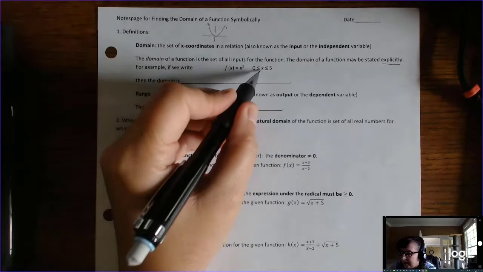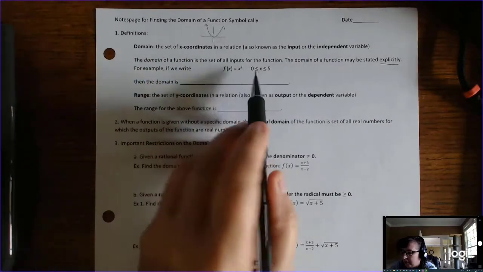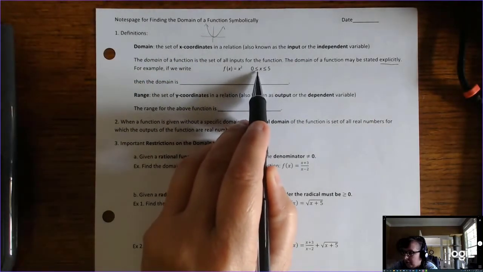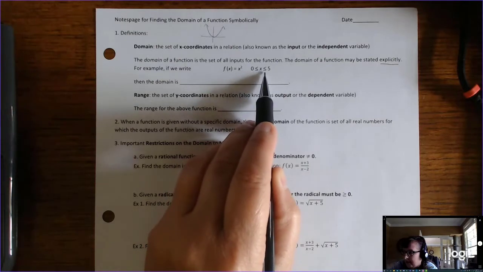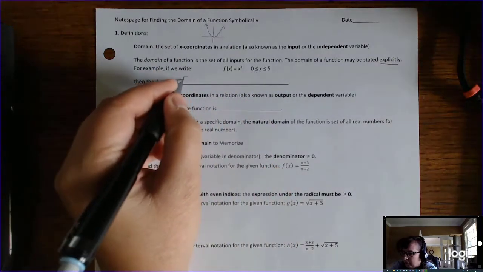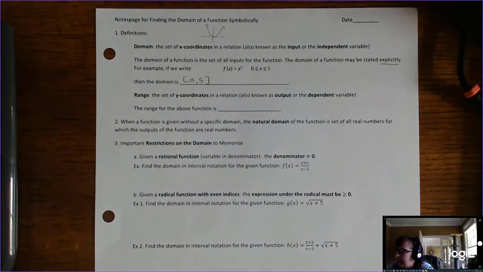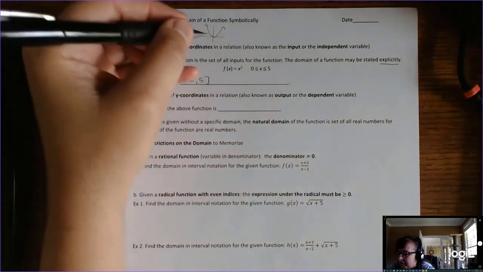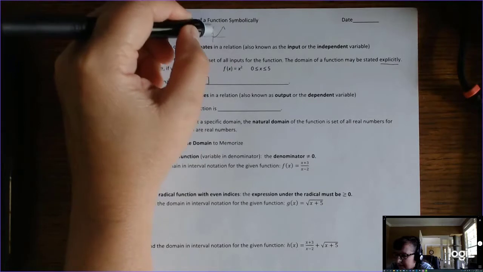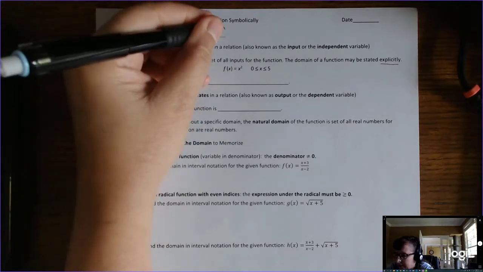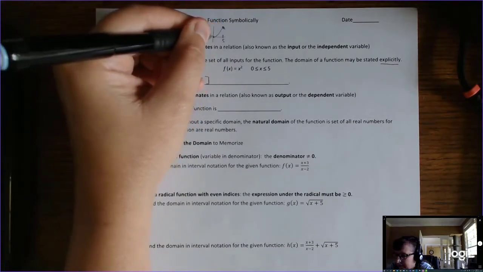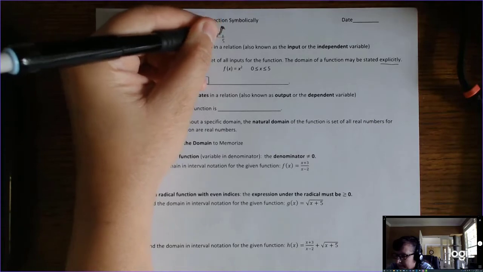So we need to put it in interval notation. This means that 0 is included in the domain because of the equal sign, and 5 is included in the domain. So the domain for this problem stated explicitly is from 0 to 5. So what that would mean is the graph of this would only look like this piece from here to here, like that.